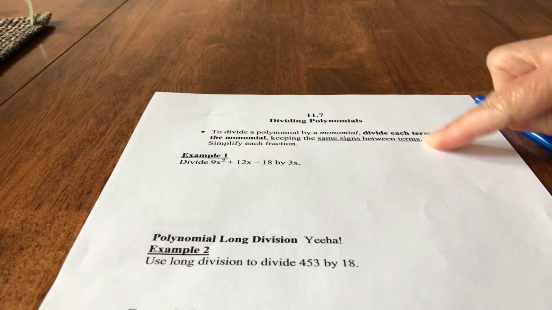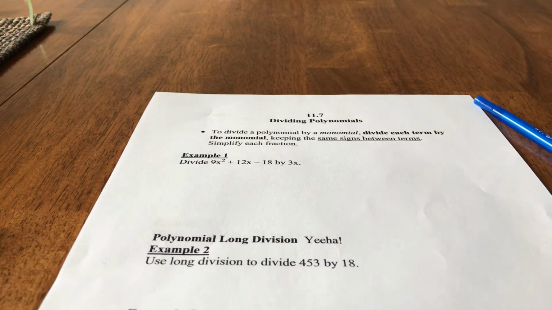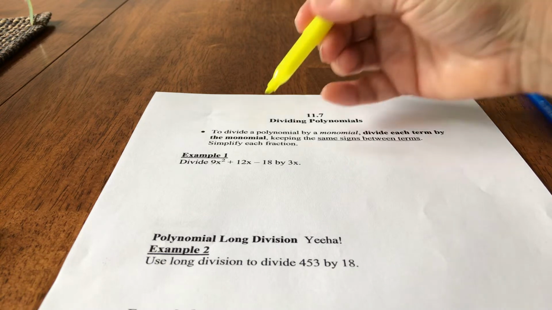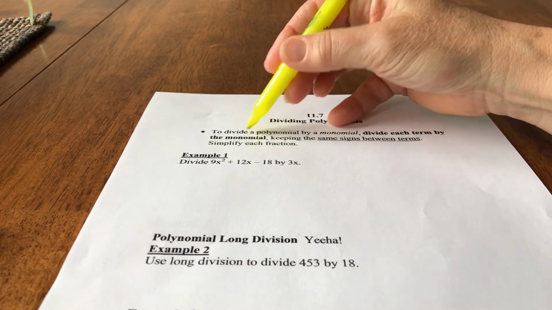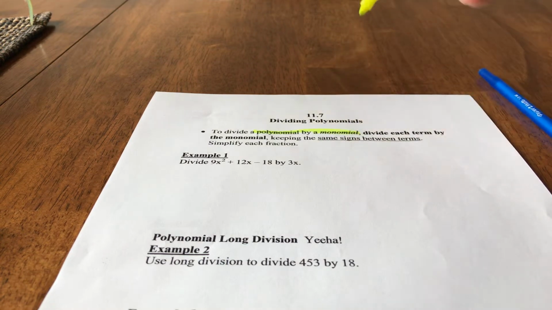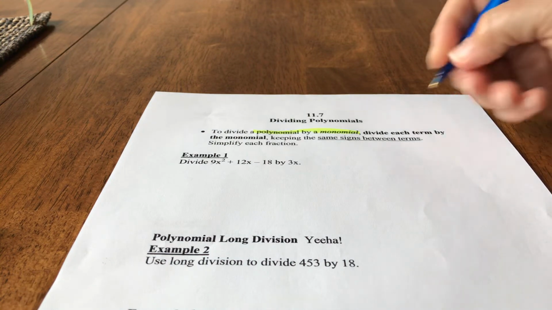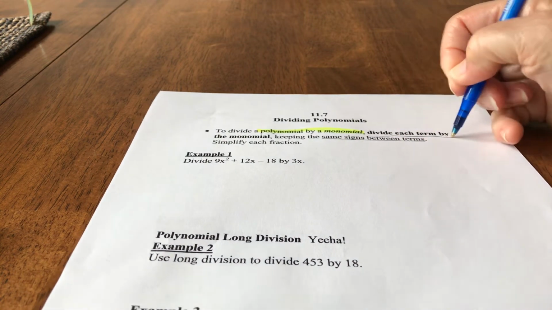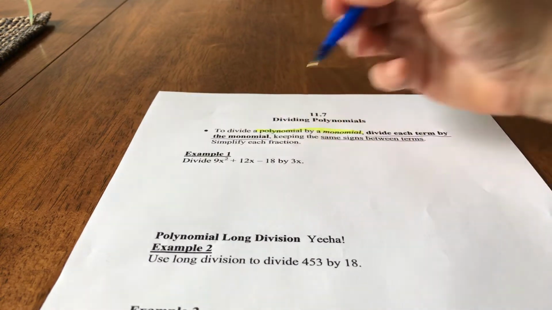So if you look up here, this breaks this up into sections, but to divide a polynomial by a binomial, so you have to look at when am I doing what? Polynomial by monomial. Then you can use the method I'm going to show you right now, which is to divide each term by the monomial.